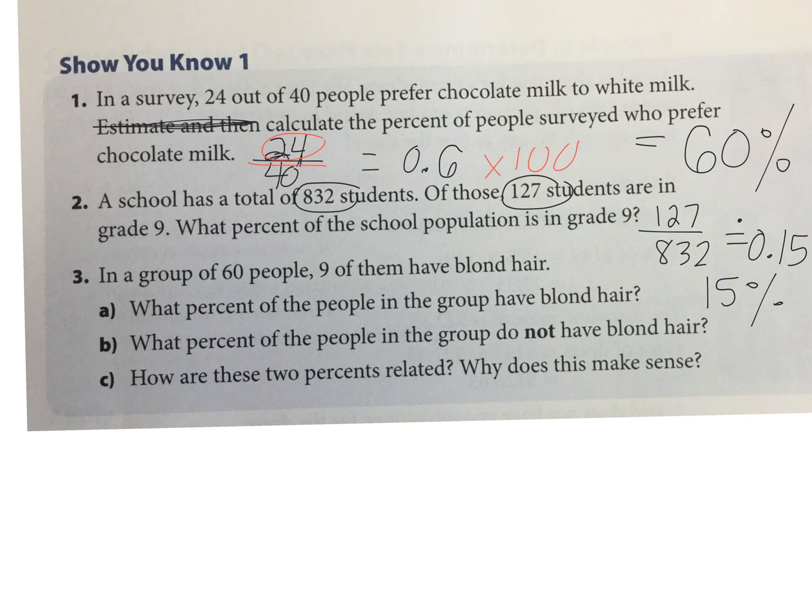Okay, who got that one right? Try number 3. 3 is the same thing, except there are 60 people. Out of those 60, 9 have blonde hair. What percent of the people in the group have blonde hair? And then what percent of the people in the group do not have blonde hair? Okay, so if 15% of them have blonde hair, what's another way we could calculate what percent does not have blonde hair?